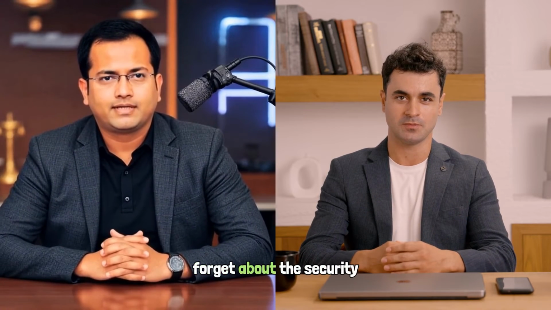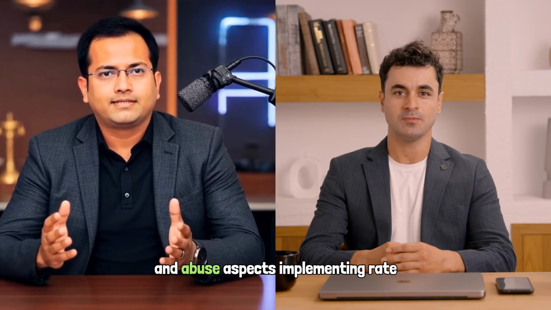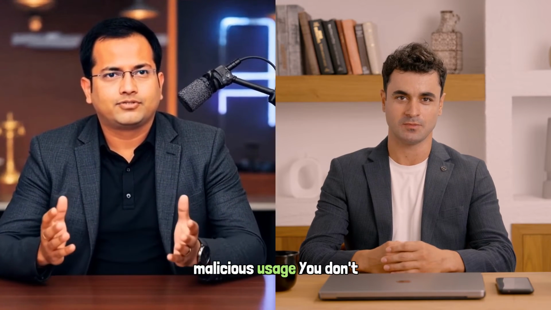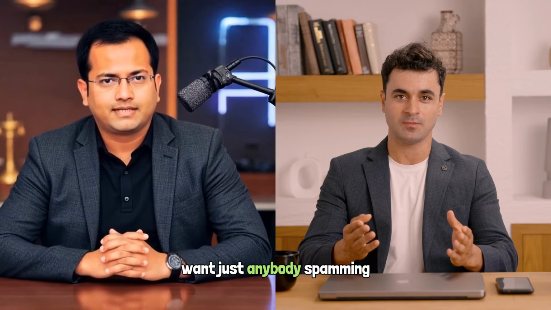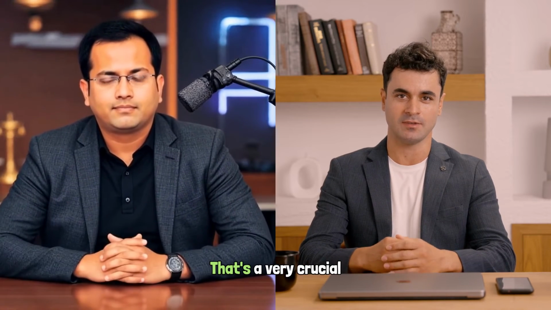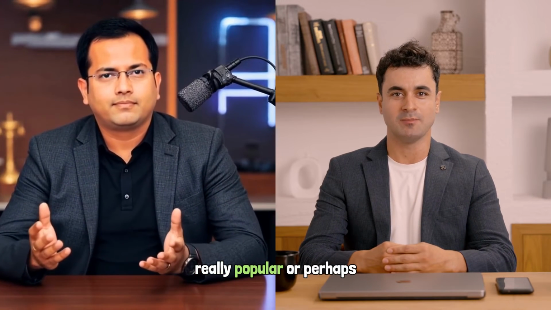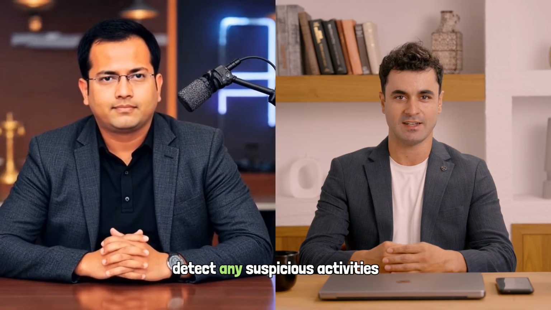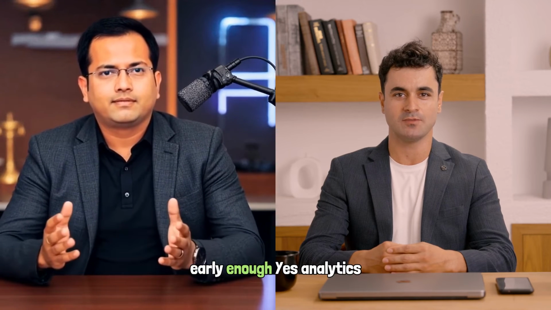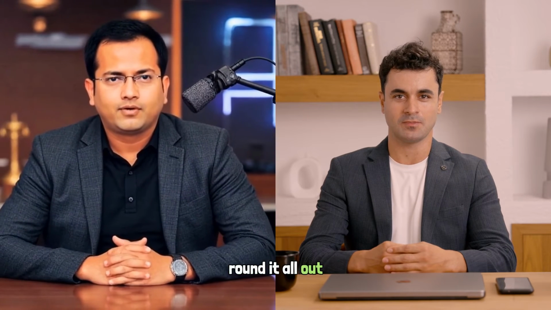Exactly. And don't forget about the security and abuse aspects, implementing rate limiting to safeguard against malicious usage. You don't want just anybody spamming your system with short URL requests, right? That's a very crucial point. Also, monitoring and analytics can help you see which links are really popular or perhaps detect any suspicious activities early enough. Yes, analytics round it all out.